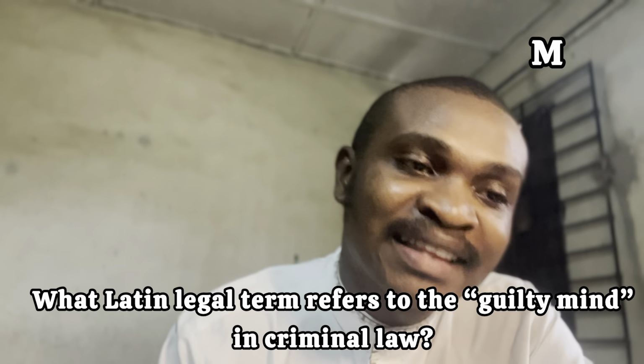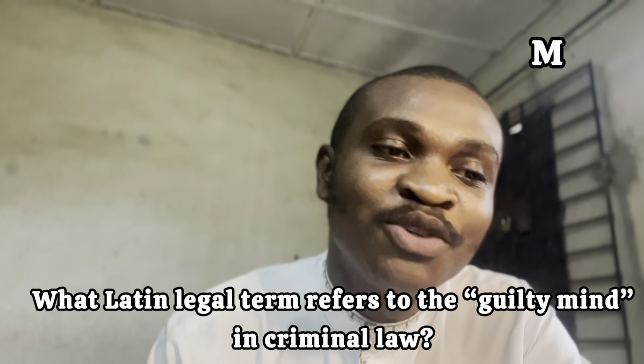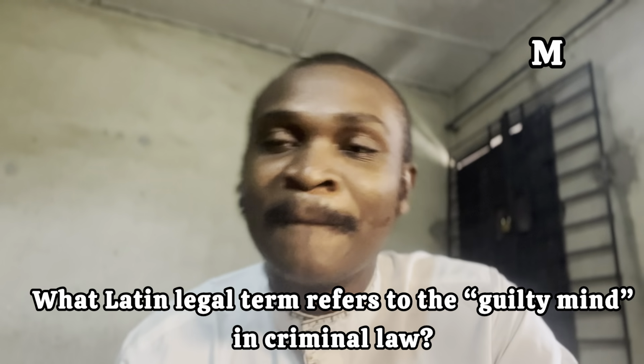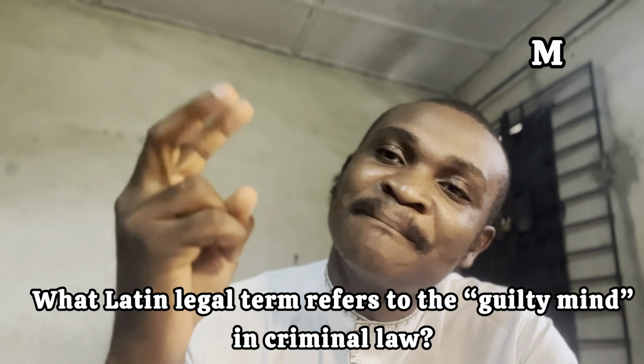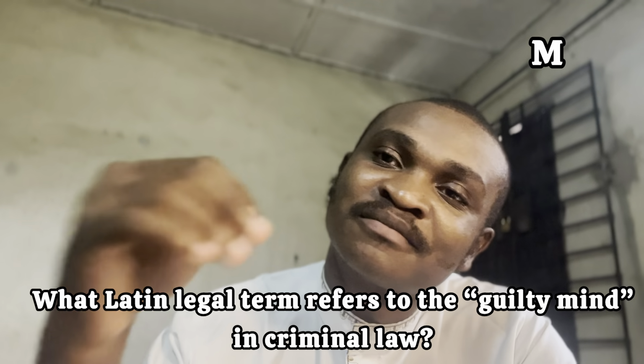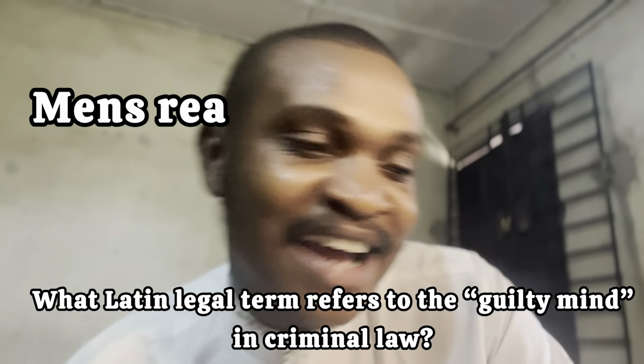This one starts with an M. What Latin legal term refers to the guilty mind in criminal law? Mens rea. This one starts with an N like November.